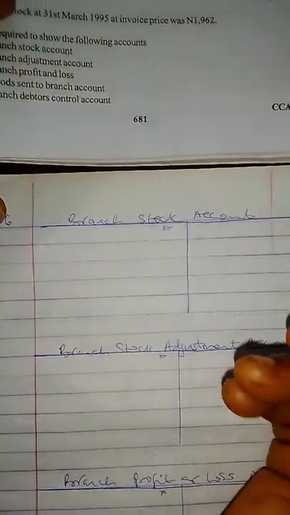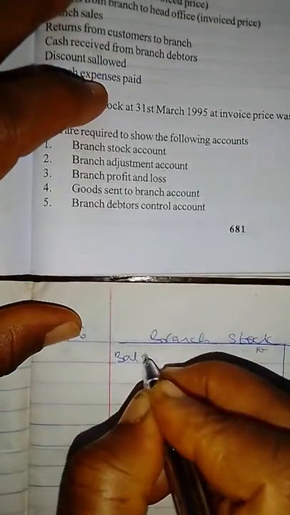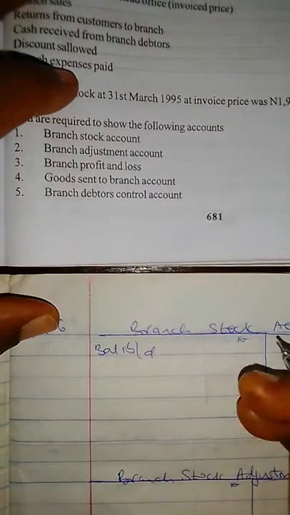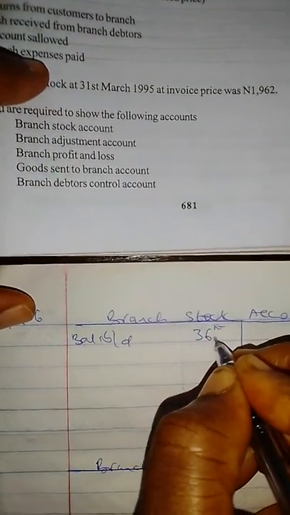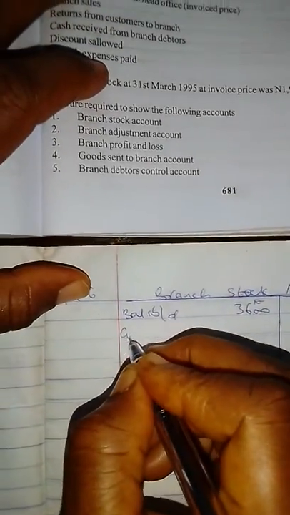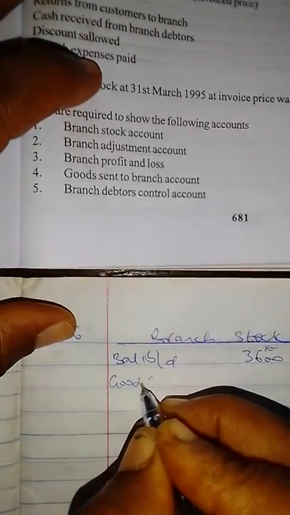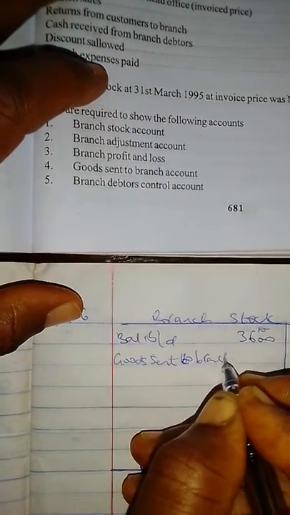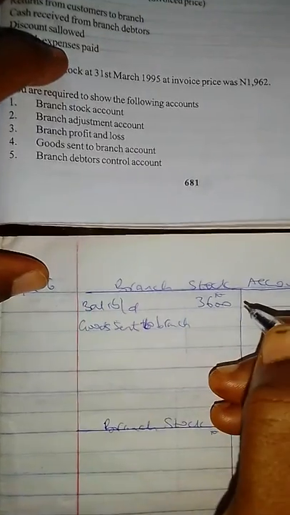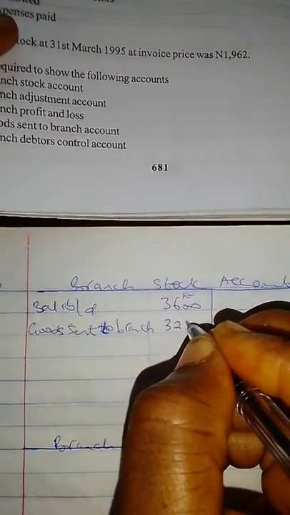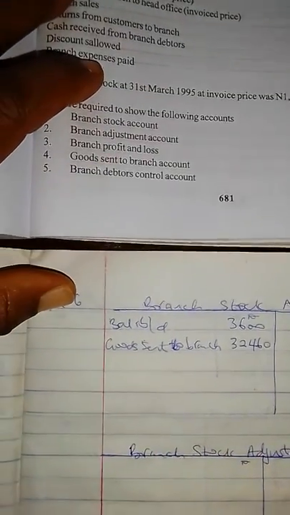From our question, we have a balance brought down. Branch stock account, invoice price 3,600. That will be on the debit side, 3,600. We also have goods sent to branch, which is 32,460.